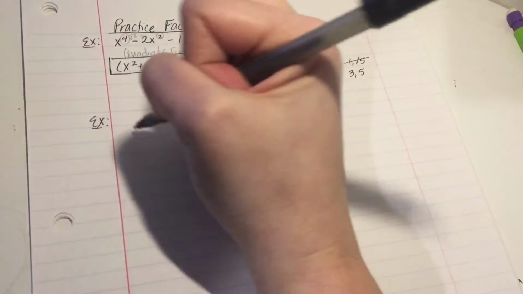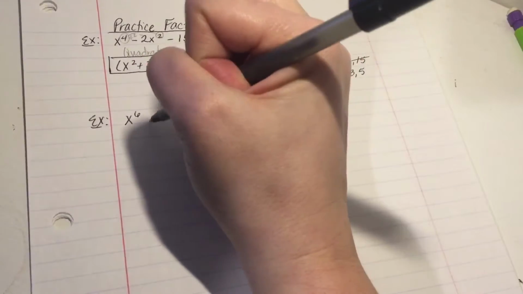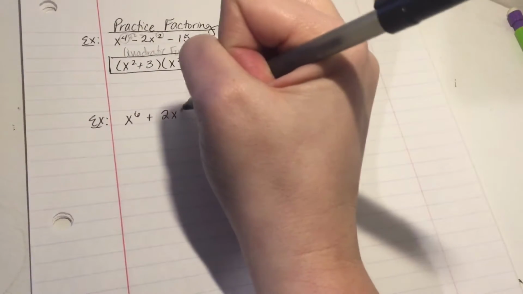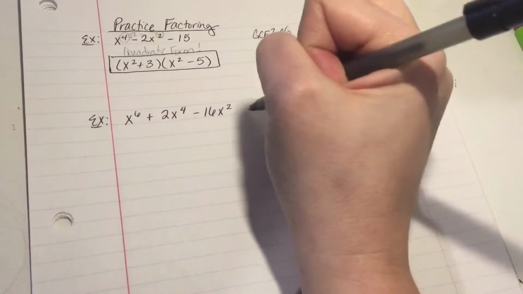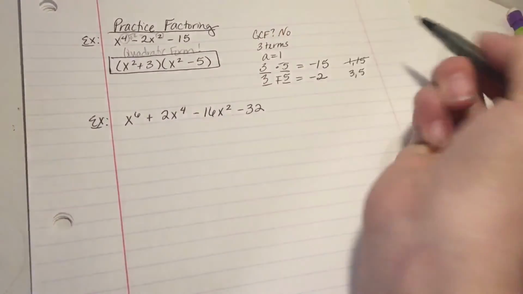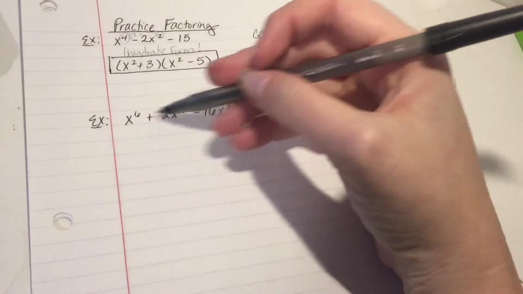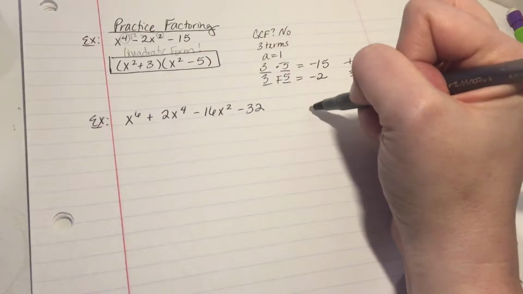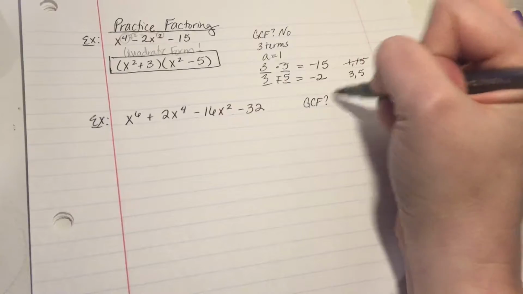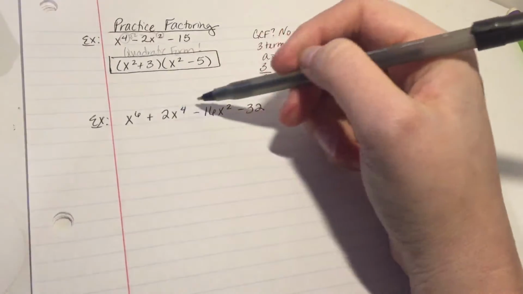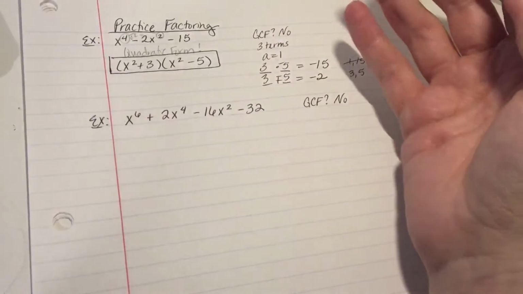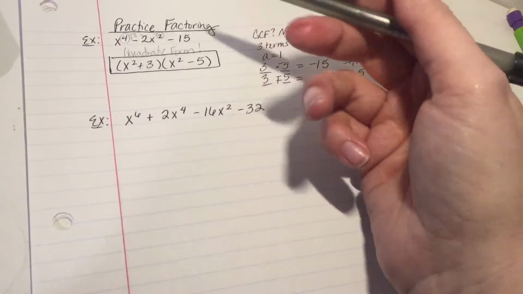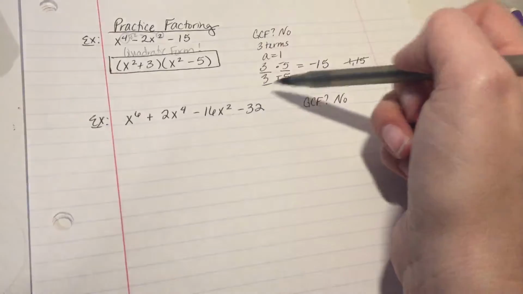All right, let's do another one. X to the 6th plus 2x to the 4th minus 16x squared minus 32. All right, first of all, GCF. Nope, because this is a 1, 2, 16. So as soon as you see a 1, you know no, because the only common factor of a 1 is a 1, and that's not very helpful.